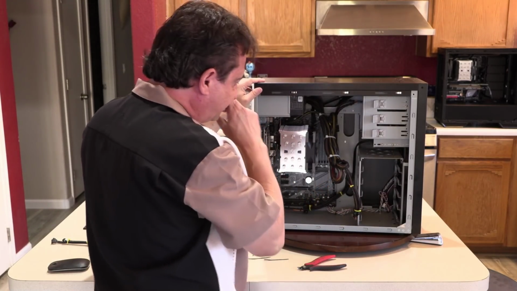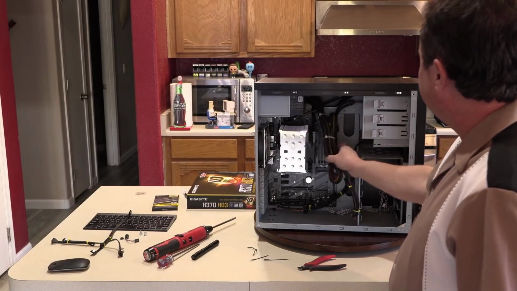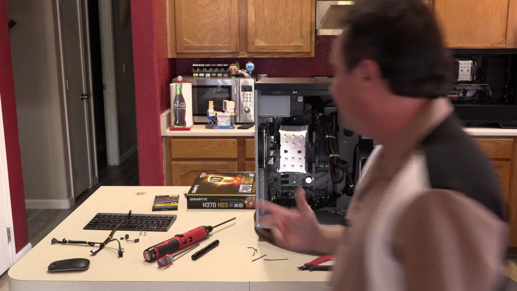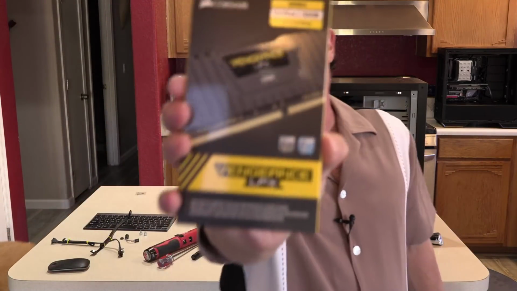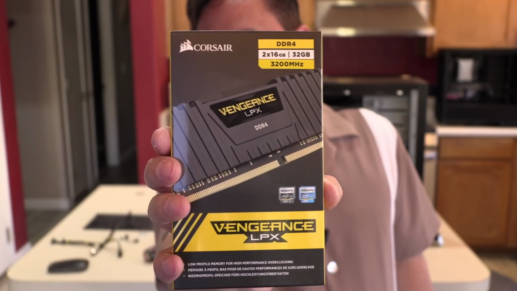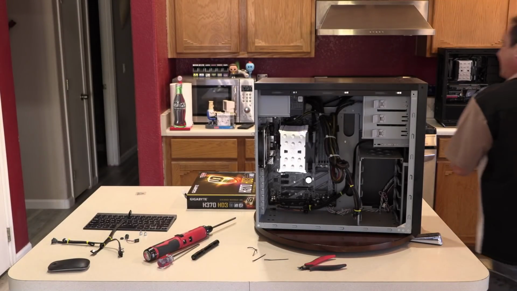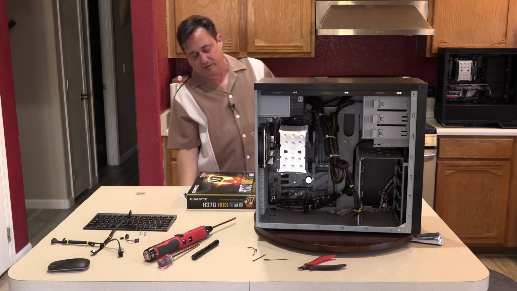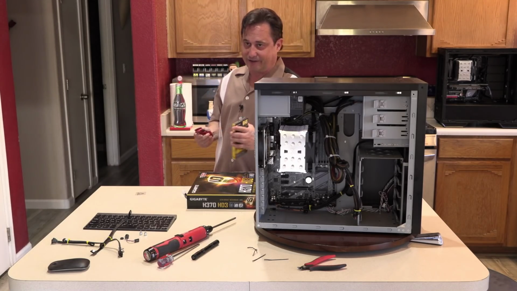That's it. That's hooked up, it's installed, it's ready to run. Now we just have to put the RAM in, and the RAM will be super easy. This again is Corsair Vengeance. This is pretty fast RAM, 3200 megahertz. Not a whole lot of benefit to using the faster RAM on an Intel chip, but it was on sale, so certainly does not hurt to have it.